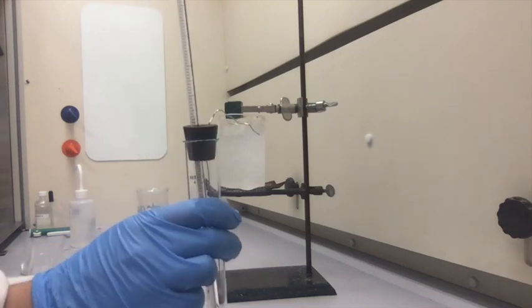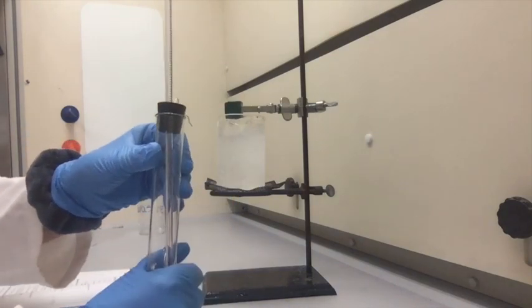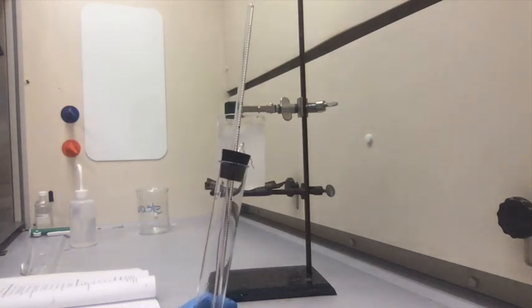So I removed the apparatus from the beaker and I'm going to allow the solution to melt completely. I'm just going to put my hand on it to help it out a little bit.